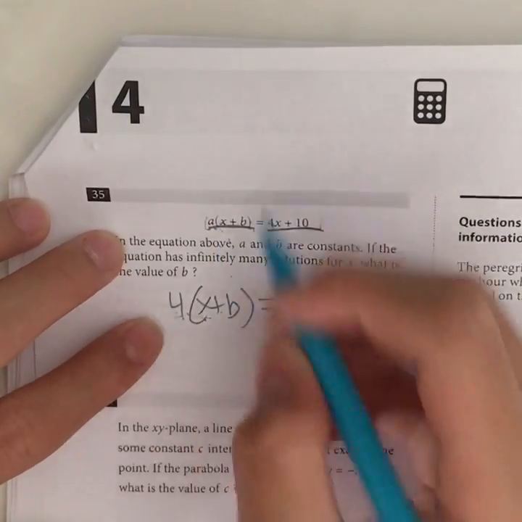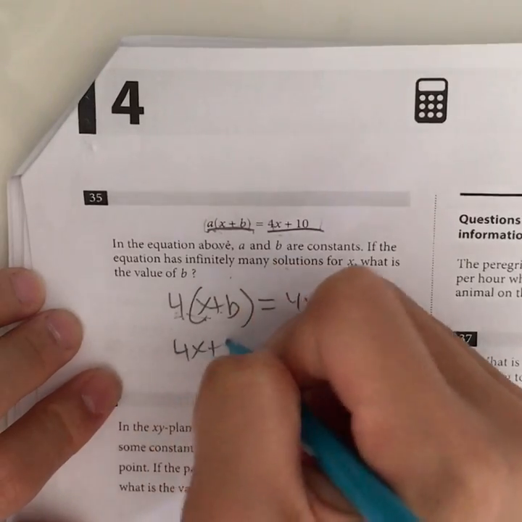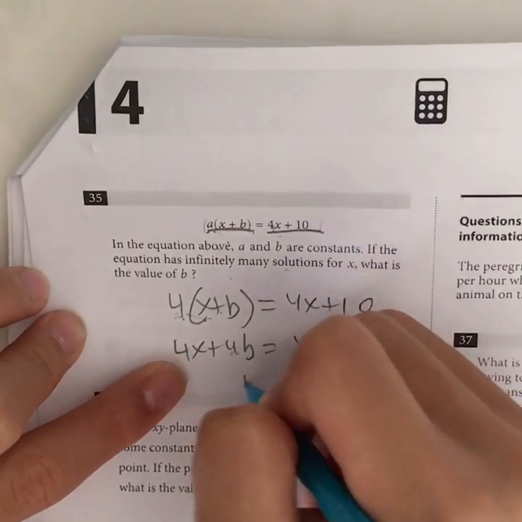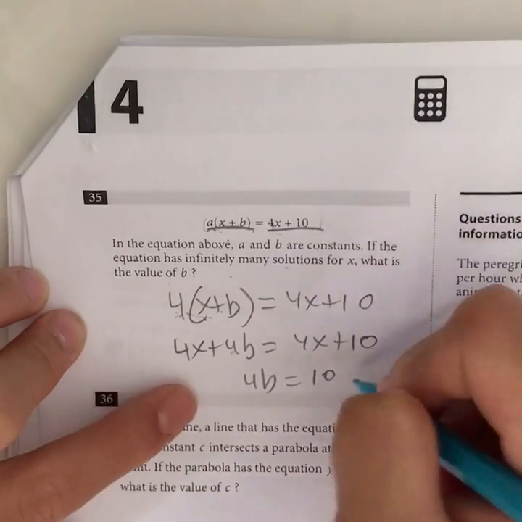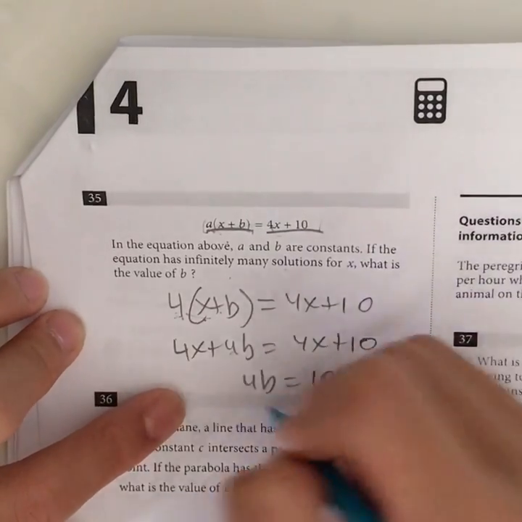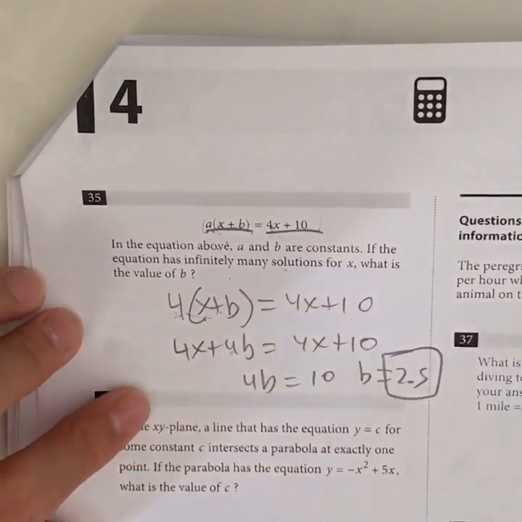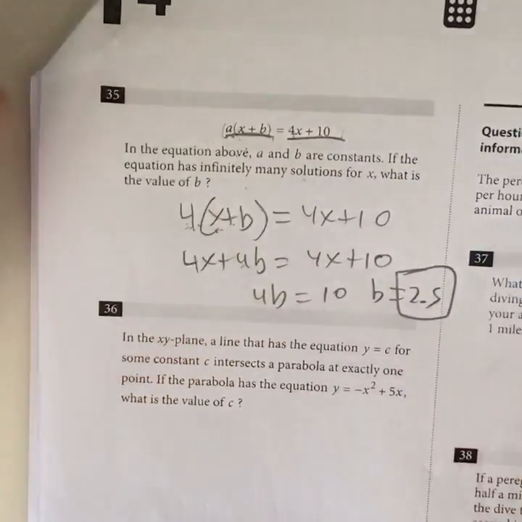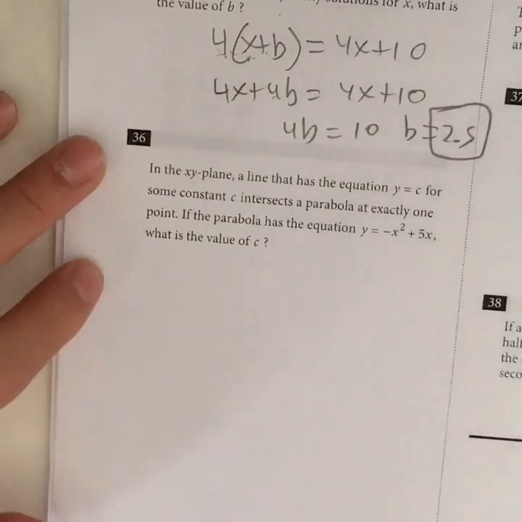So 4 times b. If you distribute this, 4x plus 4b is equal to 4x plus 10. Therefore, 4b has to equal 10. Therefore, b has to equal 2.5. That's going to be your answer, 2.5. Because you just solve, right? This is algebra 1. You guys can do this with ease.